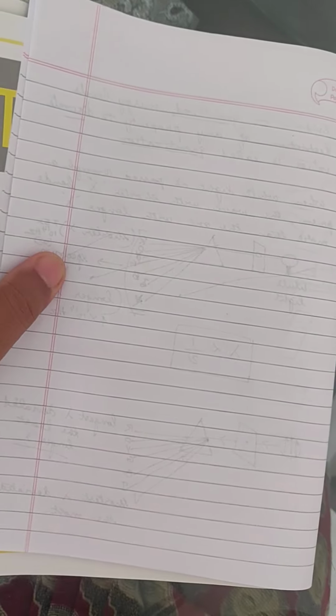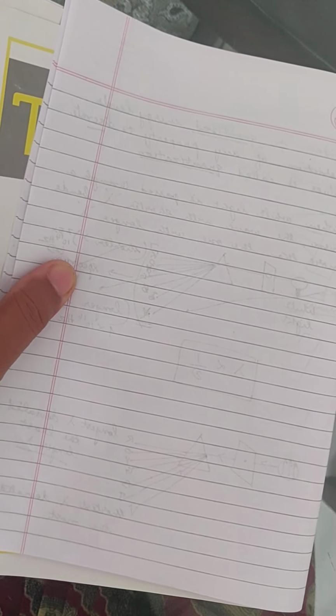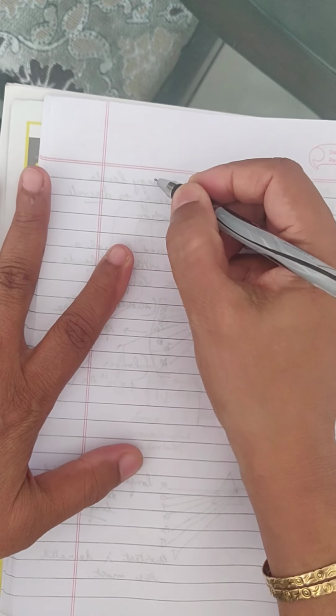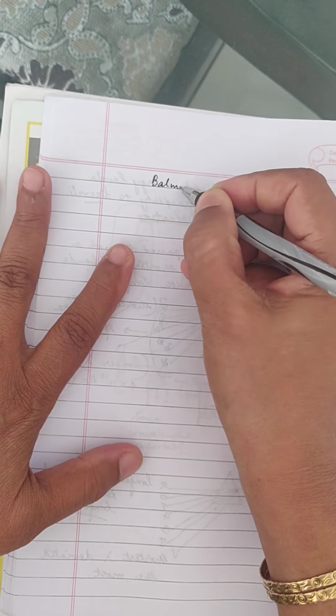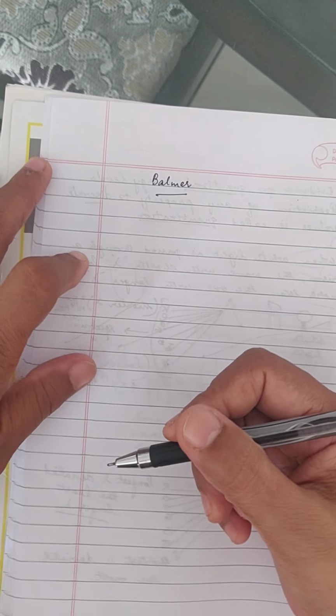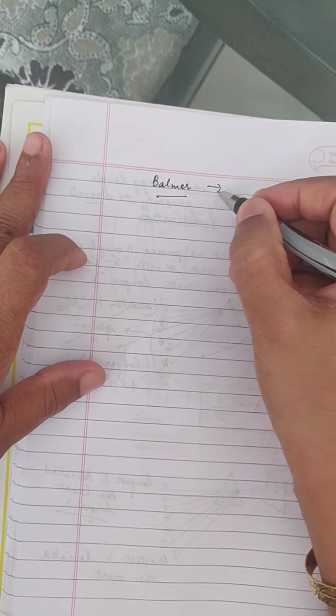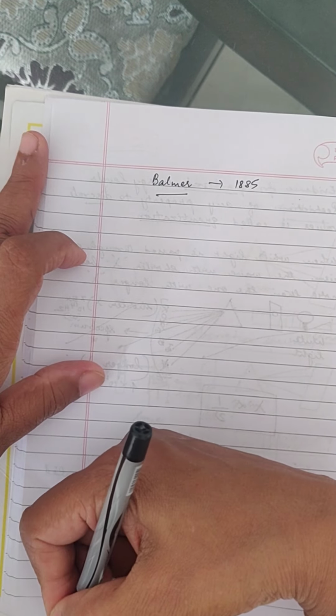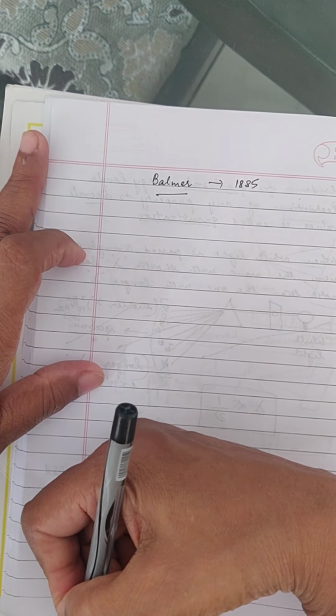Okay. Now what happened? This is the line spectrum of hydrogen. What they did was experimental observations, which Bohr, a scientist, showed in the year 1885 on the basis of experimental observations.